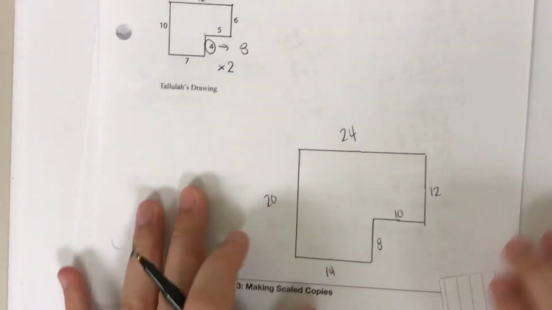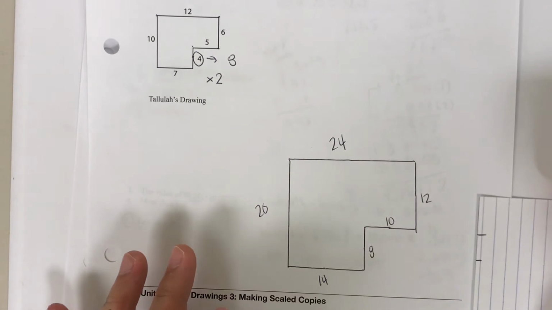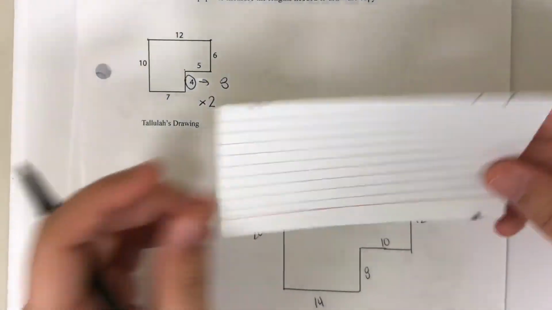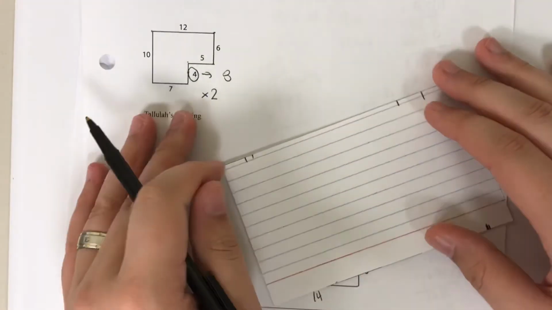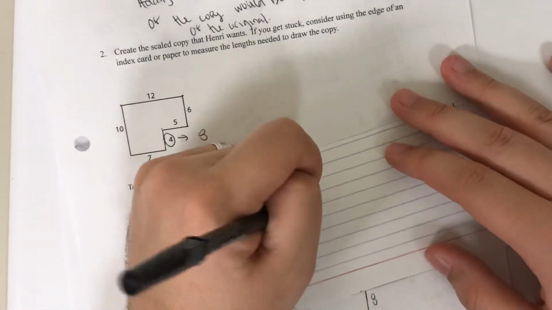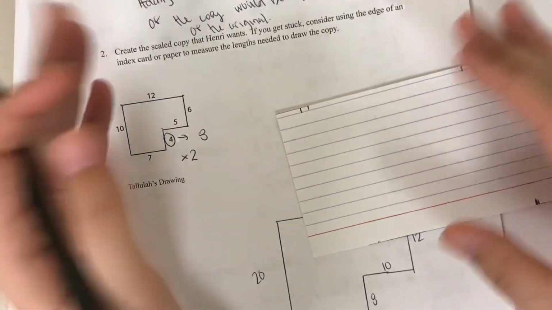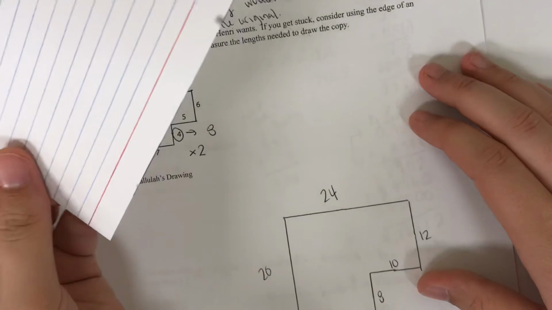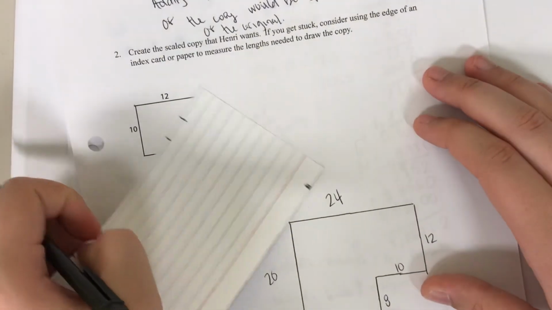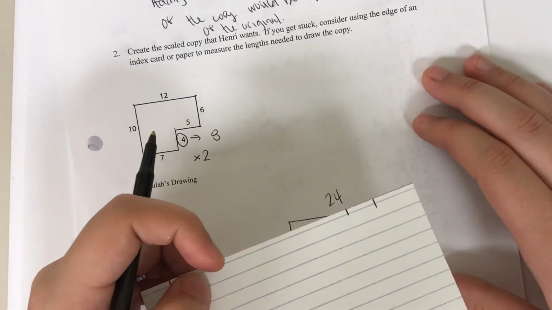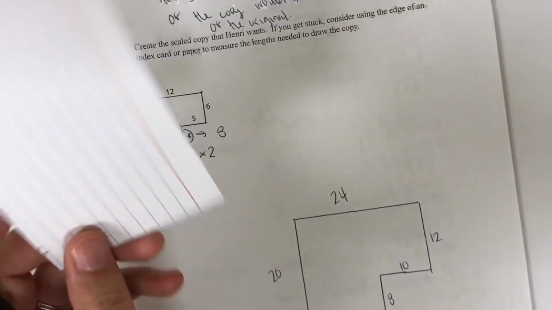And so that's how you make a scaled copy with an index card, because we're just trying to understand the whole concept here: what operation are we using? We're doubling it, or increasing the size by 2, and to do that we can take an index card or a sheet of paper, measure, and then times that by 2, which means do it again, right? You could do that to multiple things.